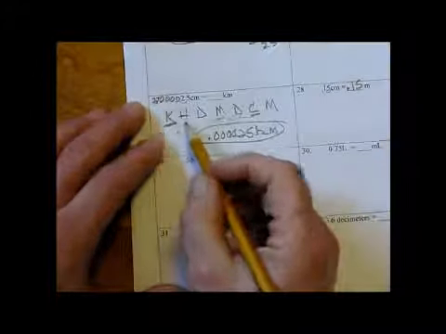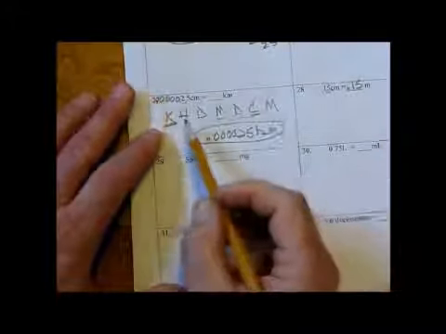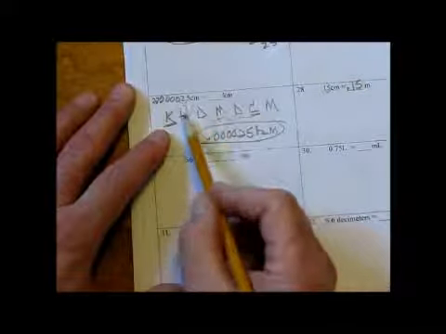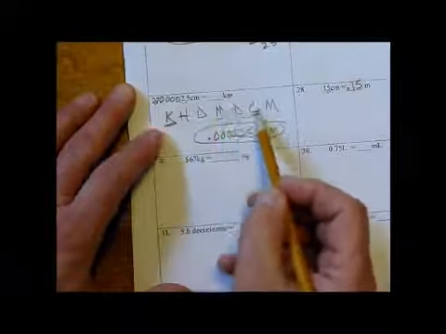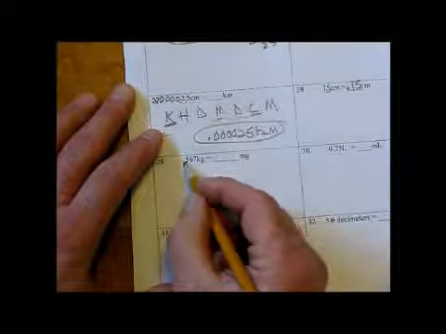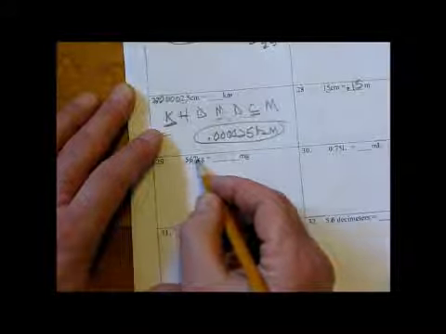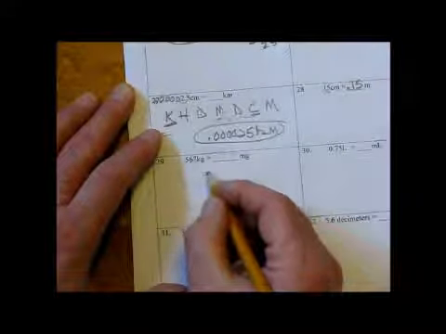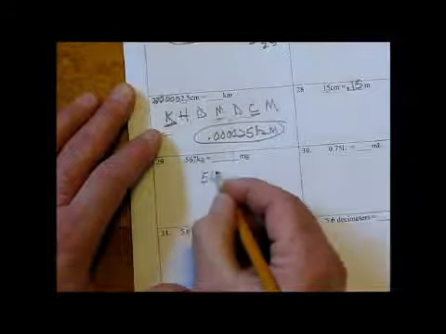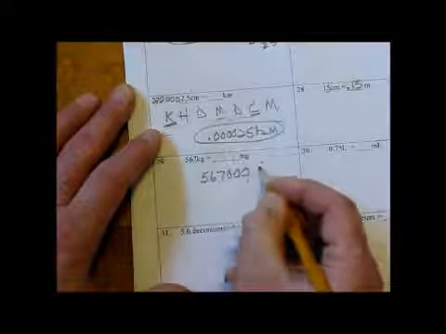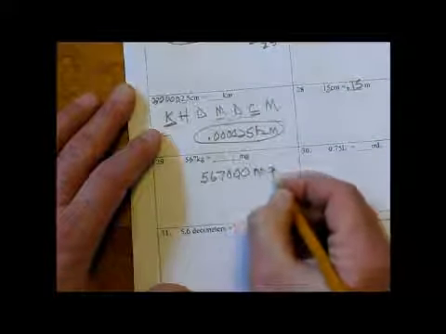So I have to really move over. I'm going from one end to the other. So I'm going to the right 1, 2, 3, 4, 5, 6. So 1, 2, 3, and then 3 zeros. So 567,000 milligrams. The 567 I gave you was actually in grams.